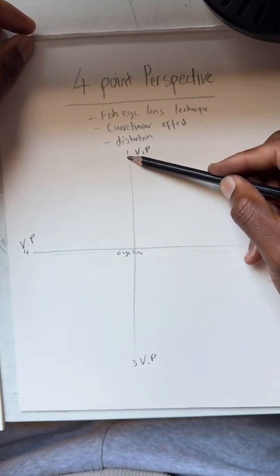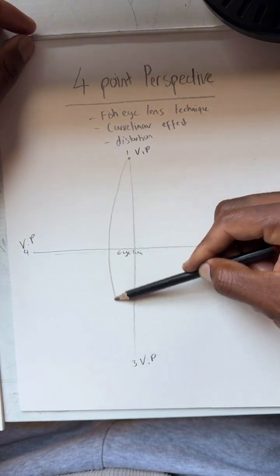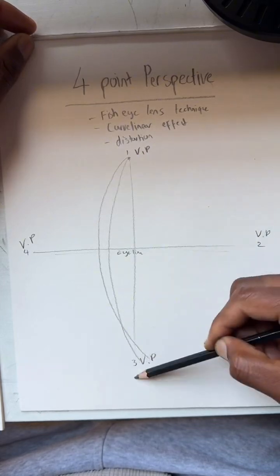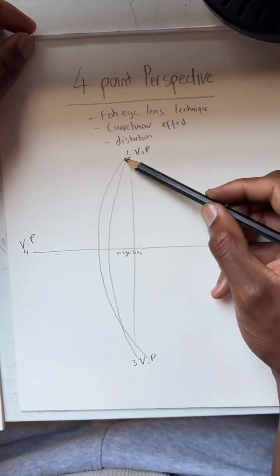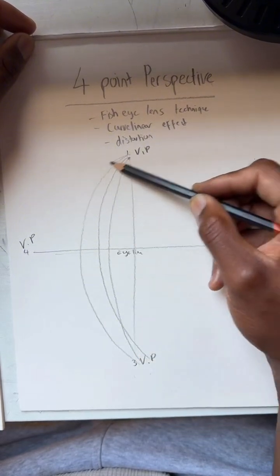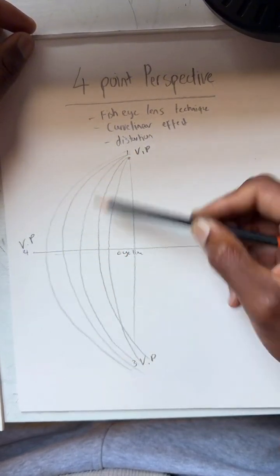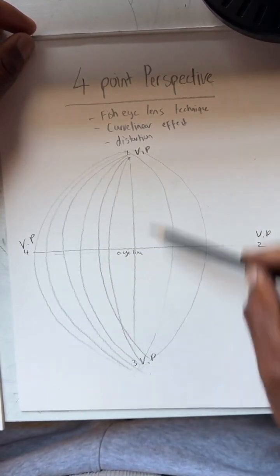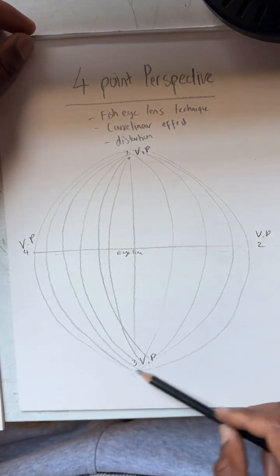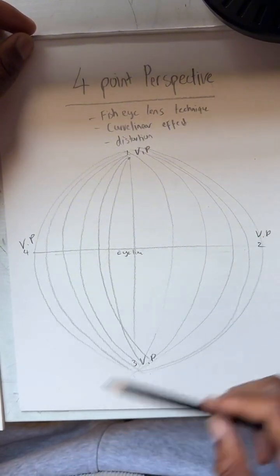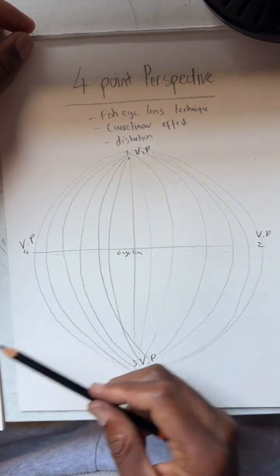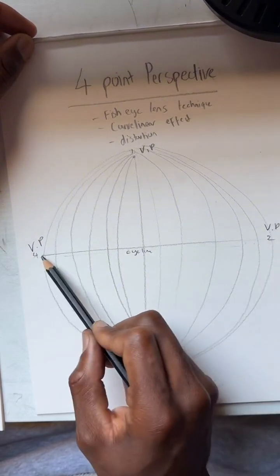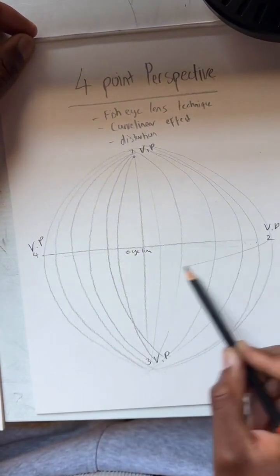What we're going to do is draw a curved line going from vanishing point 1 to 3, so top, north to south. Curved line. Don't worry if your curves are not really on point. This is just a rough sketch that you can erase later. Now, again, from east to west. No, east to west, the other way.